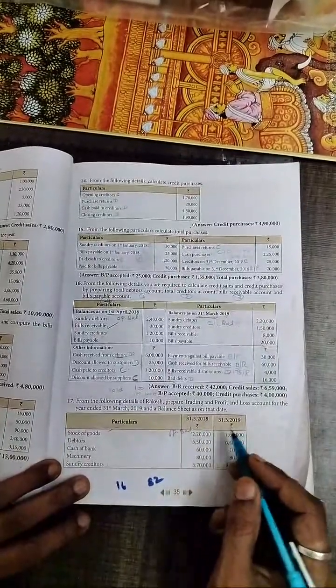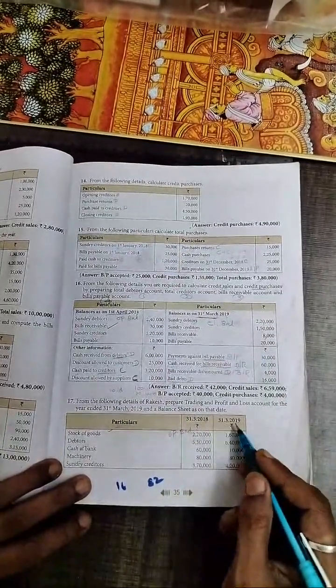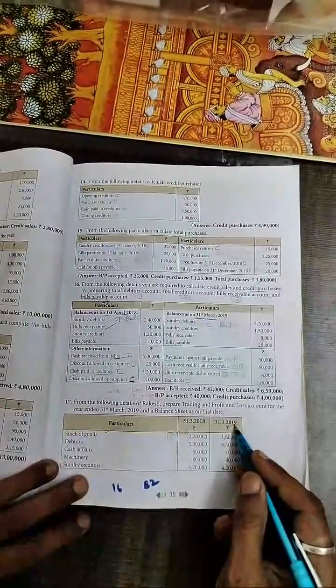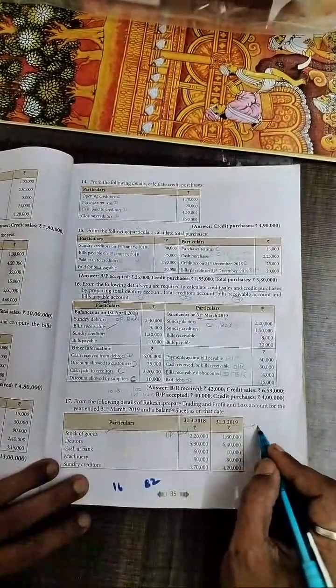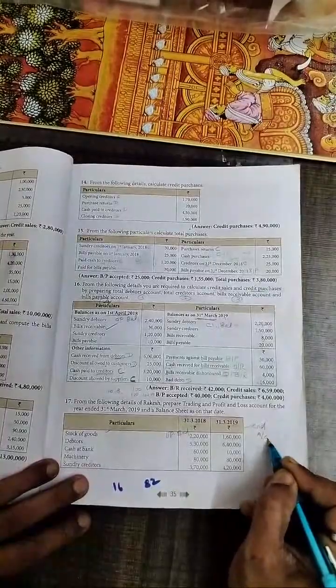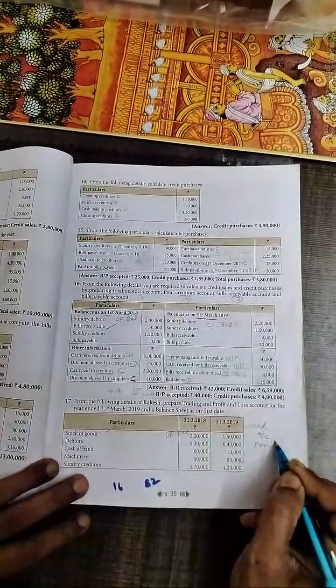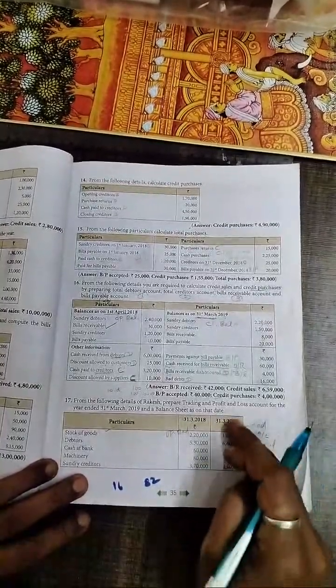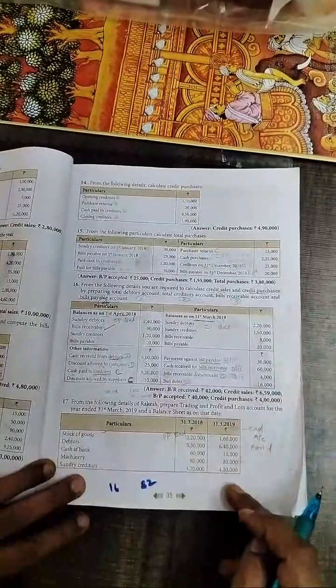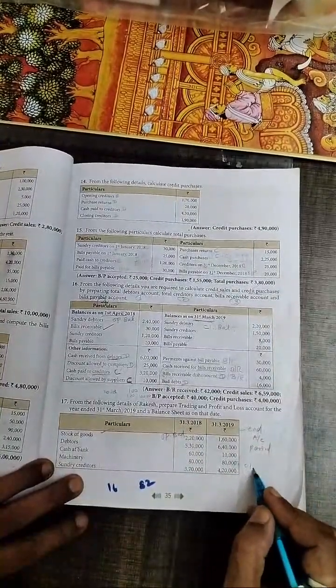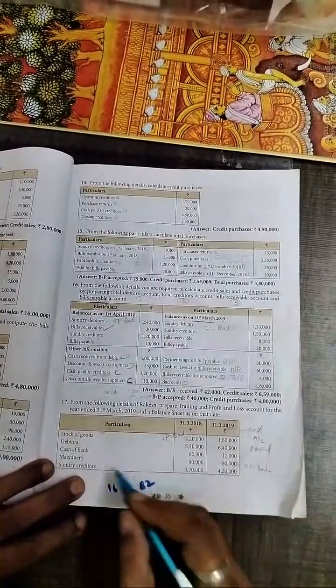Then they have given another accounting period, that is 31st 3 2019. This is called the end of the accounting period. So we take the end of the accounting period as the closing balance of the given items.